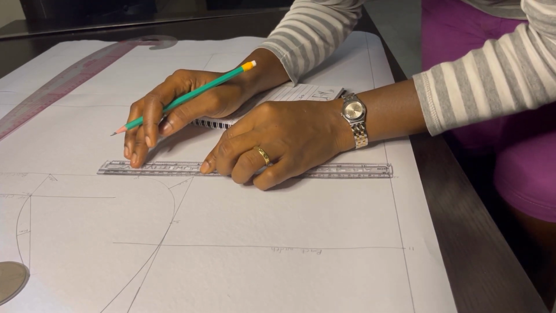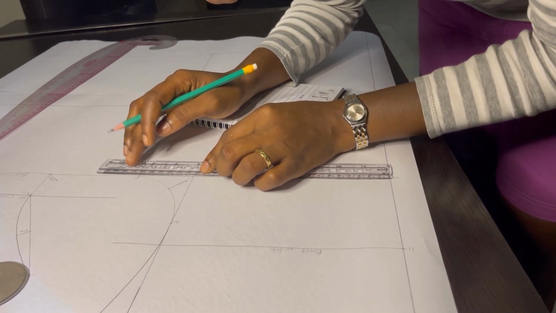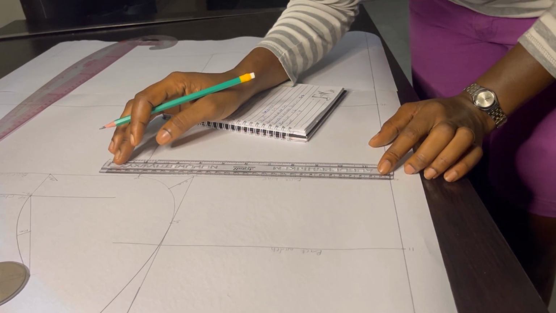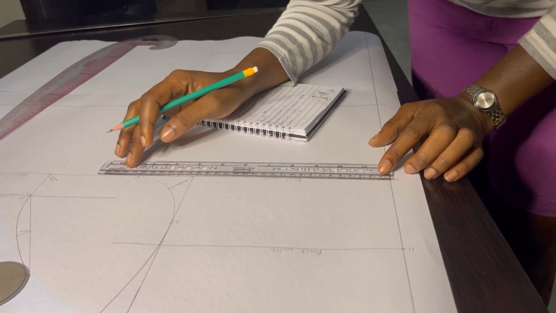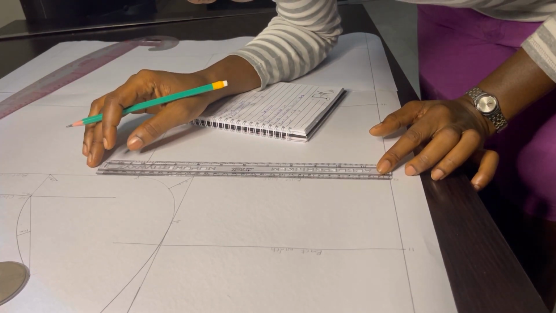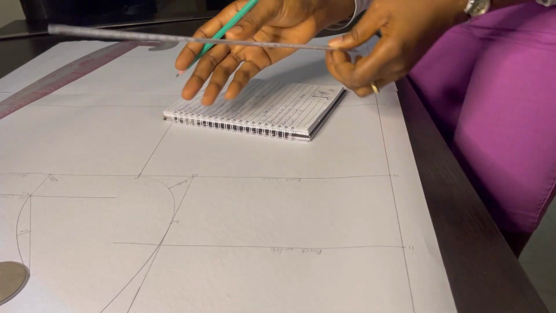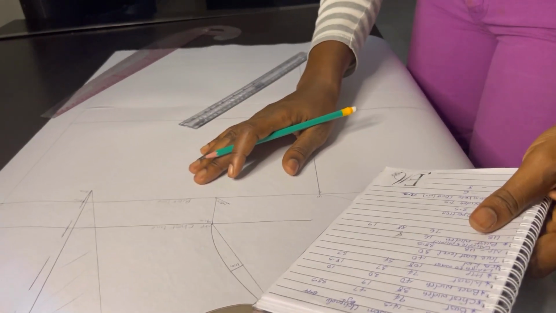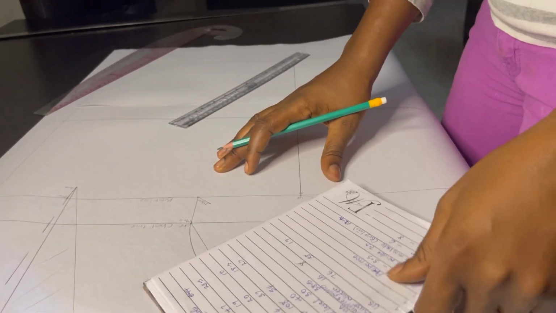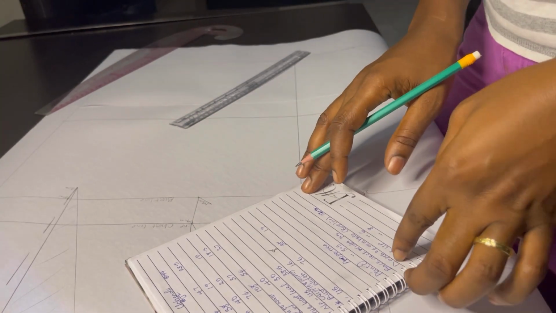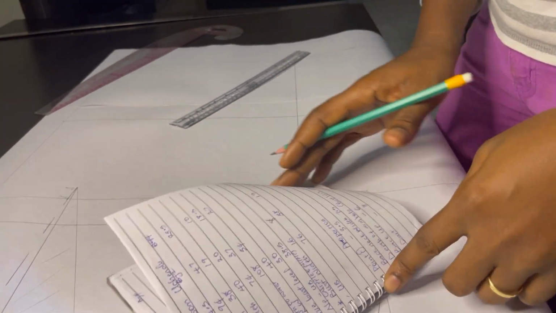This is 26. My back UP is 26, and you measure from CB to your UP. That is your back UP.